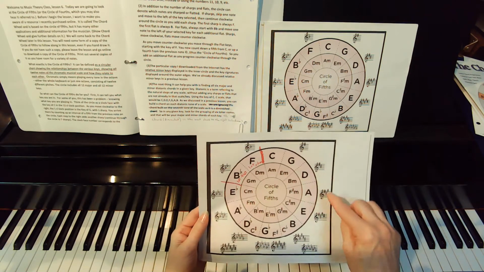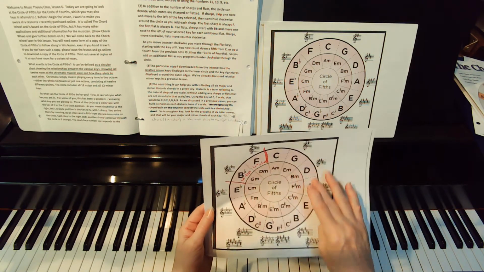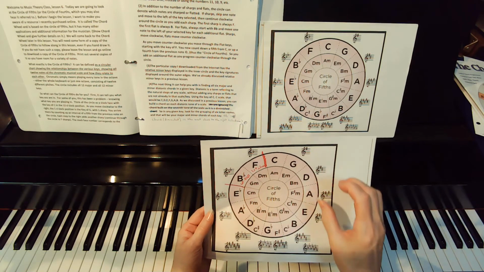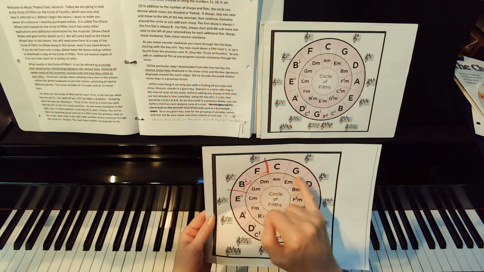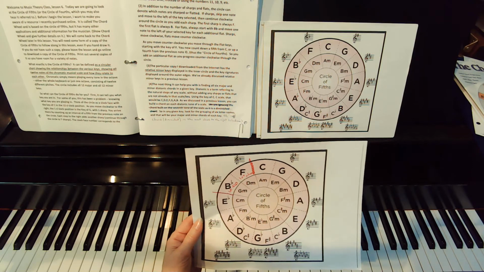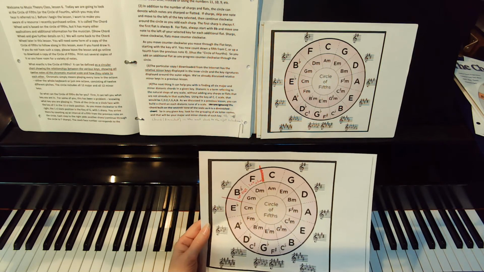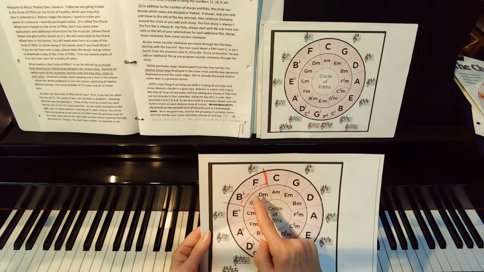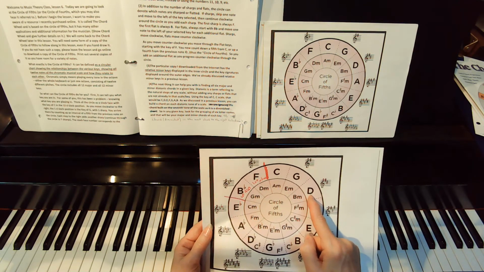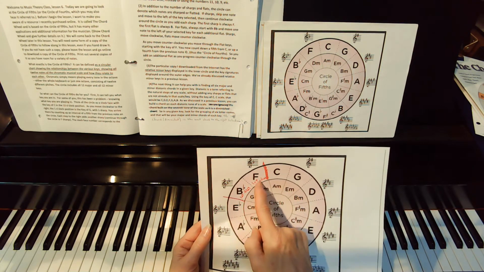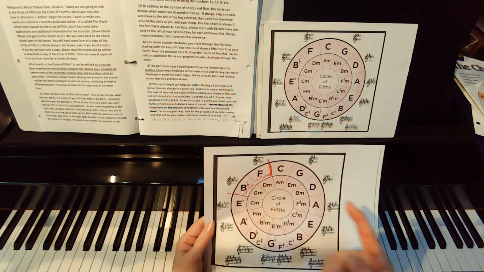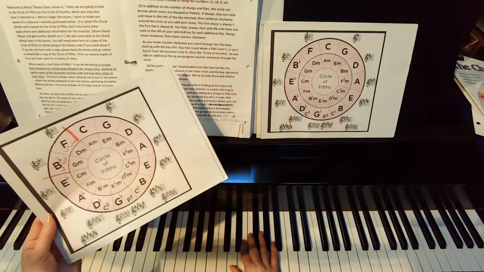You can do that for every key as you go clockwise. You know the number of sharps and flats. This will determine which notes are sharped and which notes are flatted. If you're still unsure after you've figured out, let's say, that you're in the key of D and it has 2 sharps, and the chord wheel is showing you that those are F and C, play the scale.